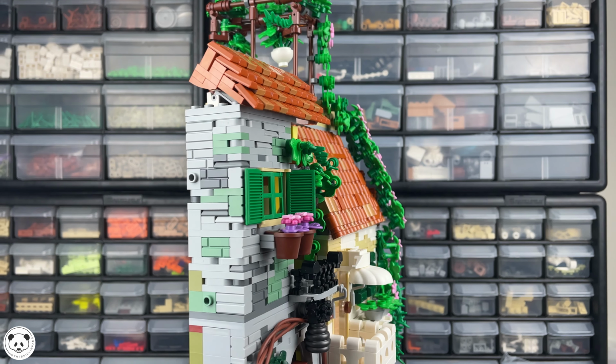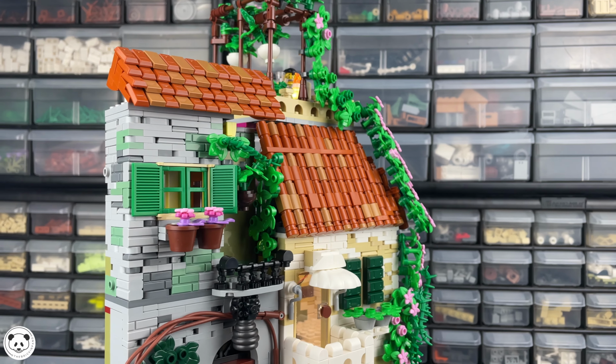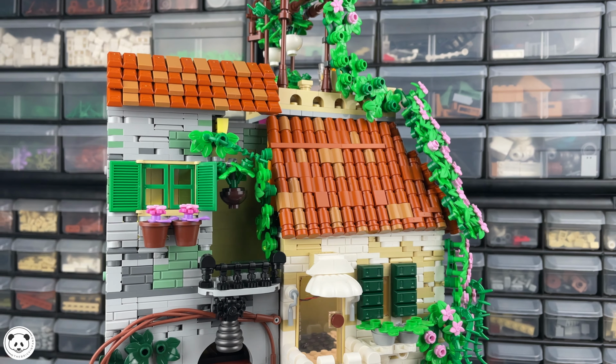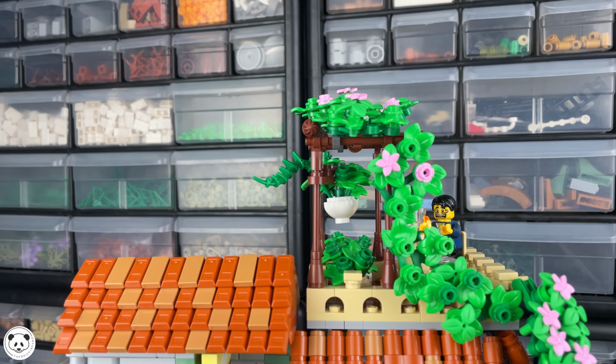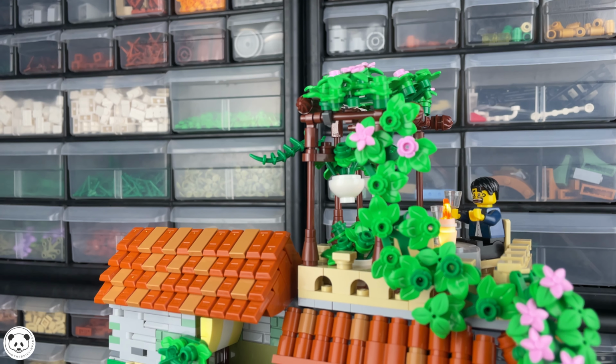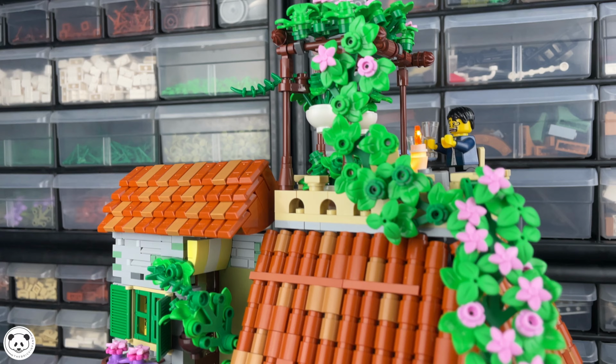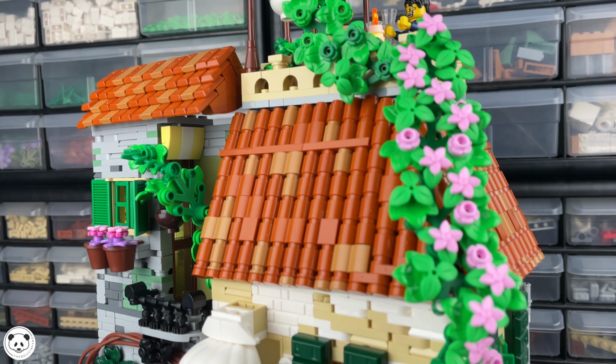But overall, I'm really happy with this build. It was a fun one, and it was a good challenge for me to force myself to build on a smaller footprint and also build with an elevation and understanding how that kind of works with the overall building. So I do think, though, that the pergola here at the top and the little candle at dinner is probably, for me, the highlight of the build.